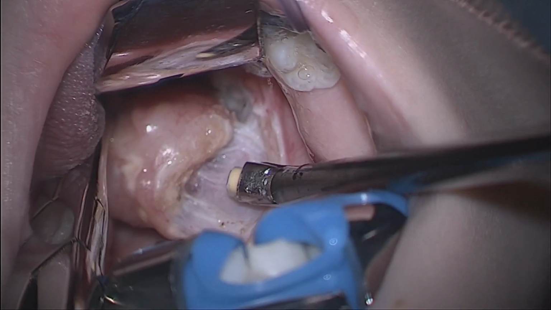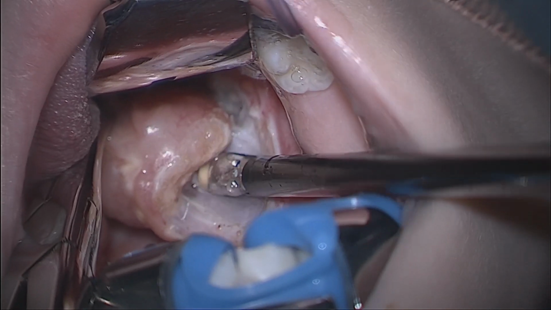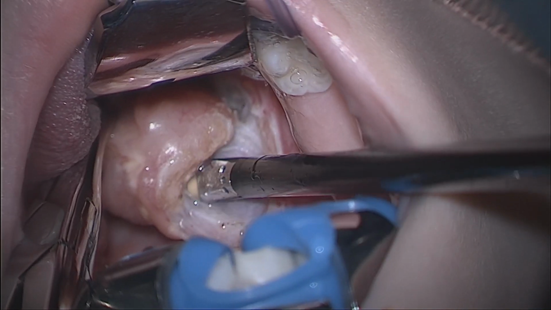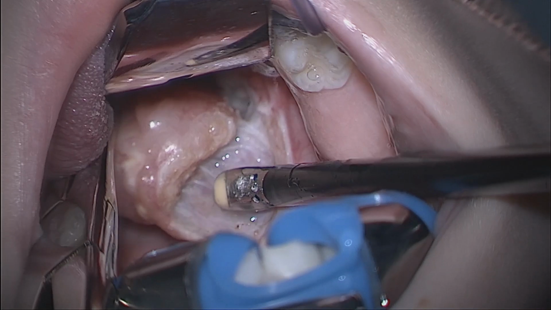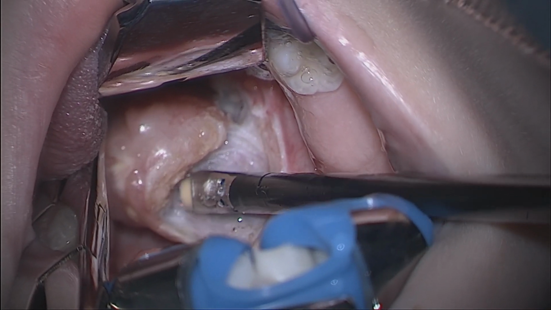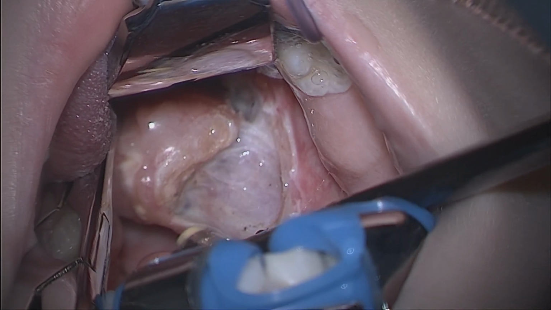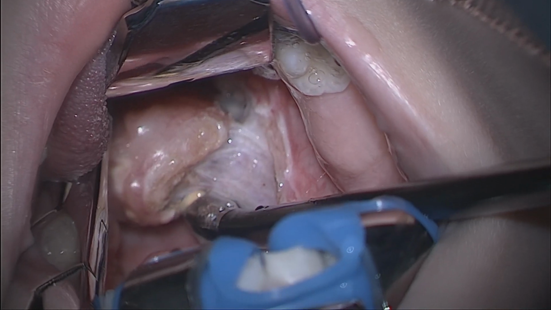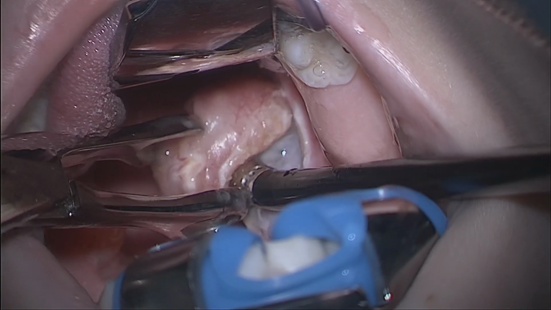It's important to remain within the correct plane in order to allow the tonsil to be dissected with minimal effort. Sometimes, however, the plane may be obliterated by scar tissue from previous recurrent tonsillitis or previous peritonsillar abscesses.